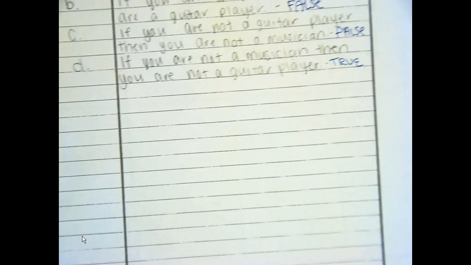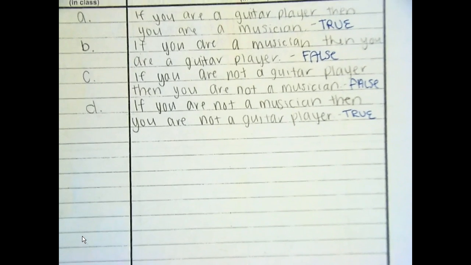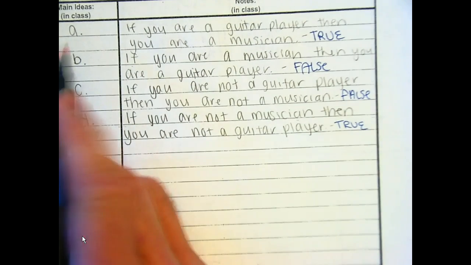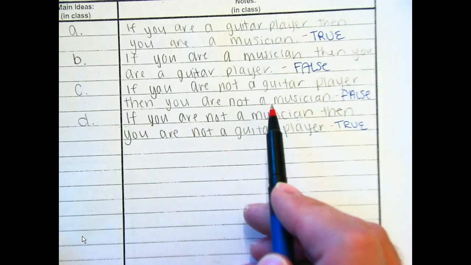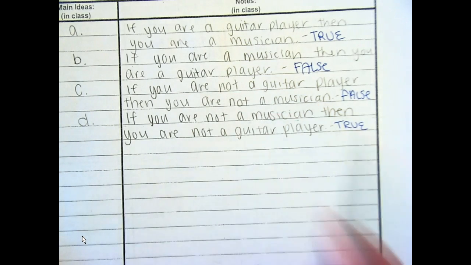All right, I am going to go ahead and put up Maddie's here. Letters C and D. If you are not a guitar player, remember, you're going back for your inverse. You're negating your conditional. So if you're not a guitar player, then you are not a musician. Is that true? Maddie says no, that's false.